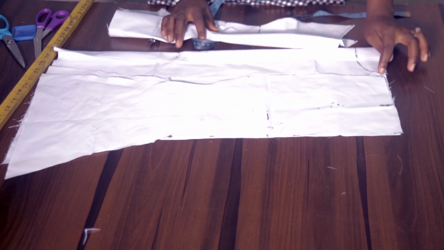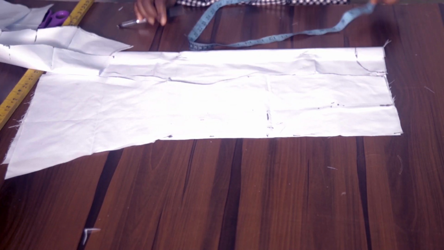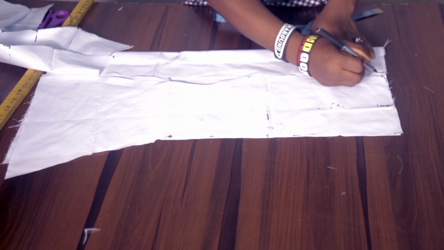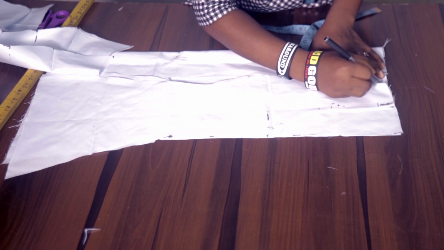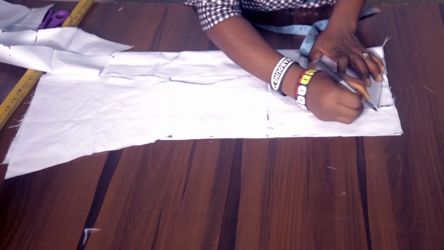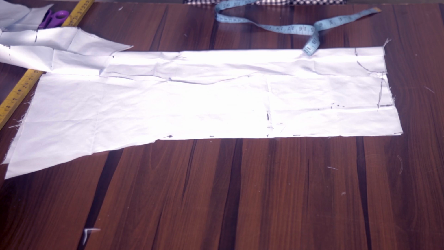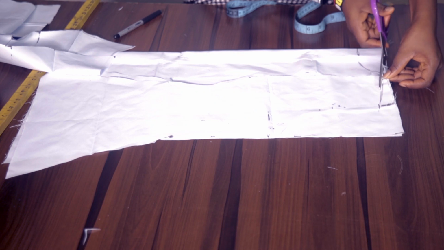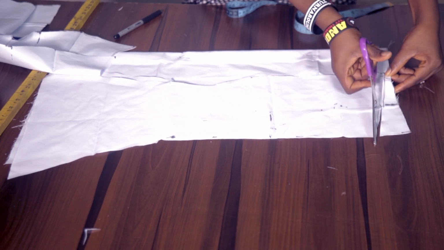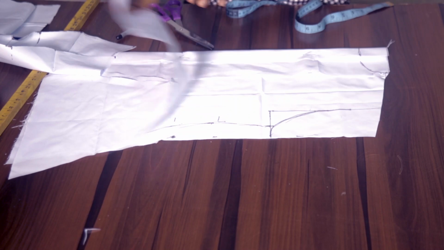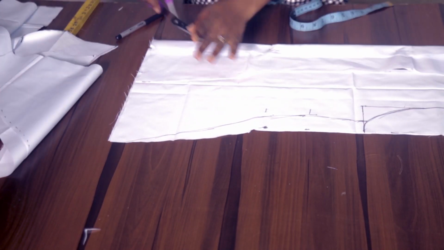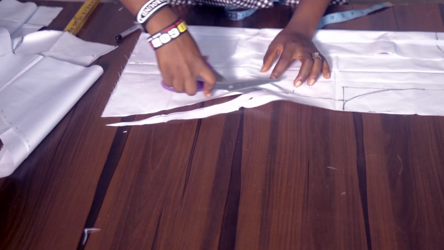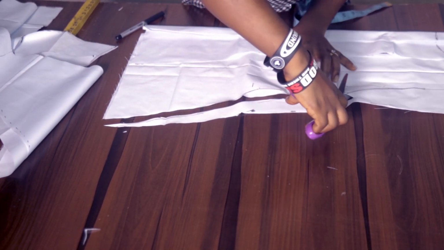Immediately after the neck design, we need to get 1 inch on the shoulder, 1 inch, so that we can sketch this out and trace it out like this. So you can as well bring out the side just like this.